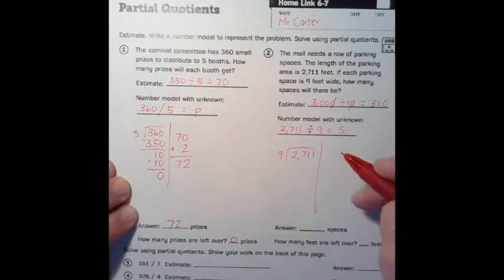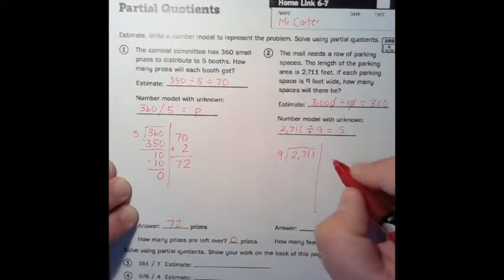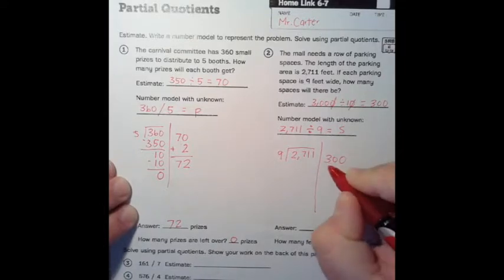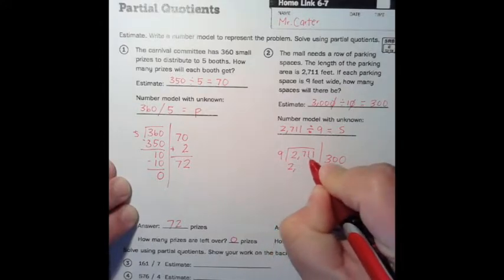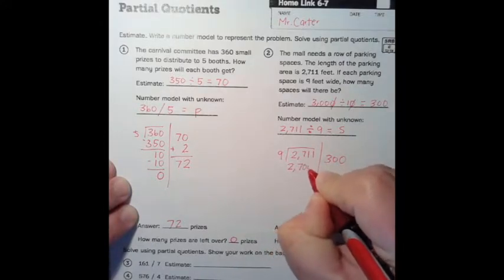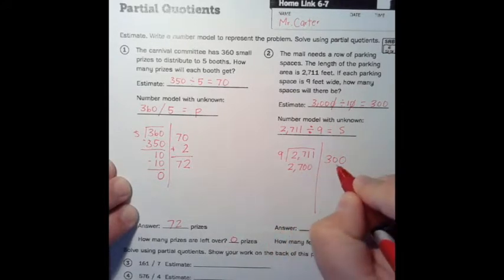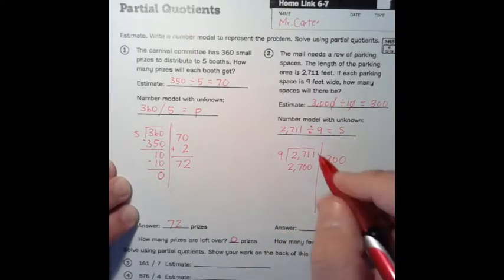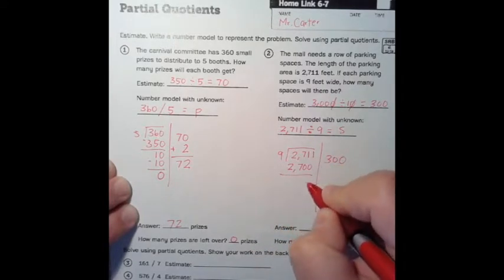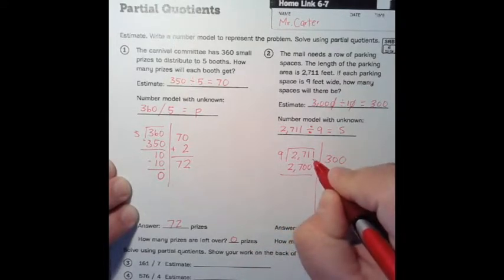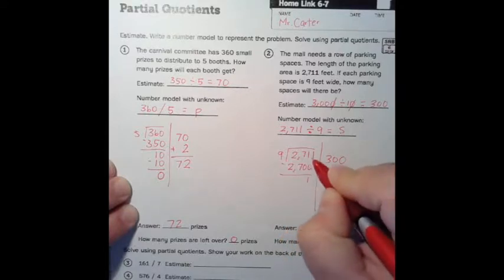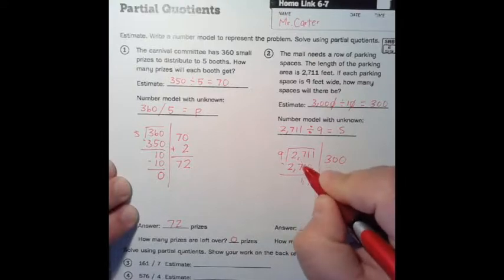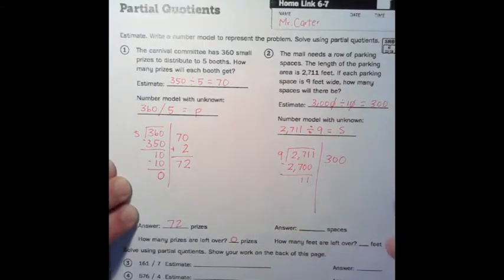So I'm going to go with 300, which is our estimate. See if that works out. So I go 300 times 9. You know, that's 2,700. So that brings us pretty close without going over. So that's 2,700 because 3 times 9 is 27, and we're extending it by the 2 zeros here. That brings us right closer to 0. So if we take 2,700 away from 2,711, we're left with 11.